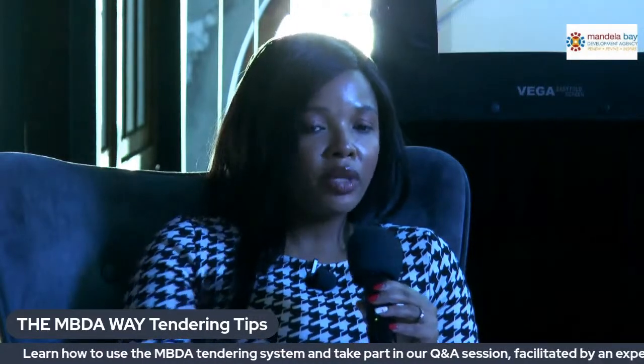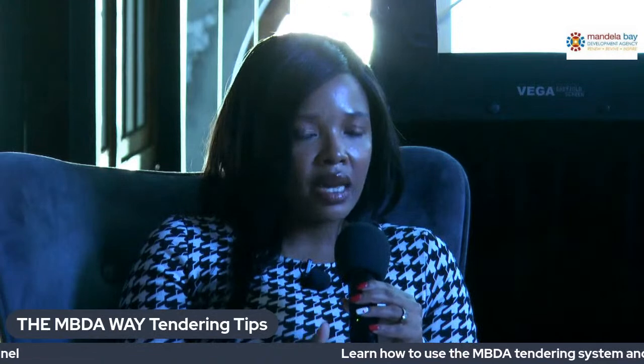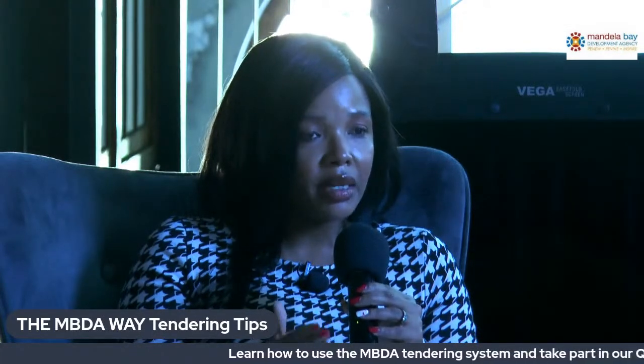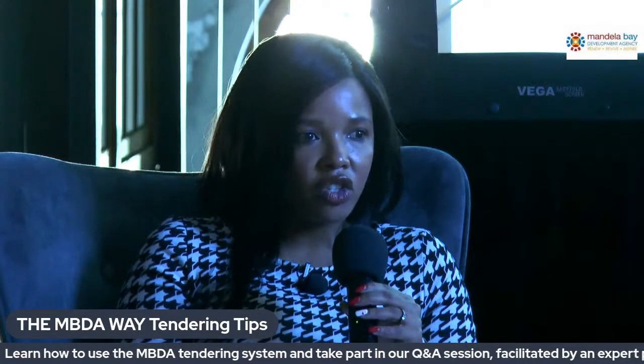And when we put up the advert, it will be the 2 pages followed by the compliance documents. For informal quotations, at this point in time, we only need the declaration of interest, which states that you are not in the service of the state, and also an MBD9 that states that you are an independent company, you are not in collusion with any other company for the submission of your quotation. So that would be with informal tender.